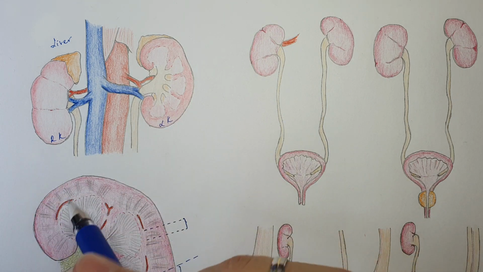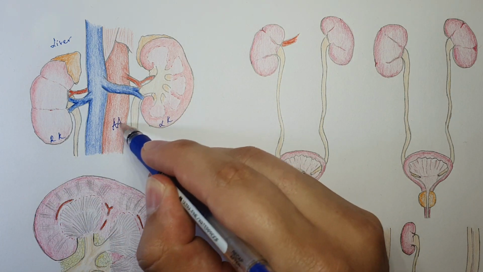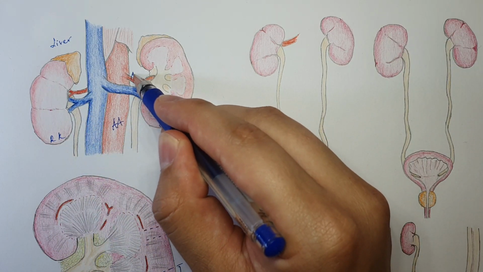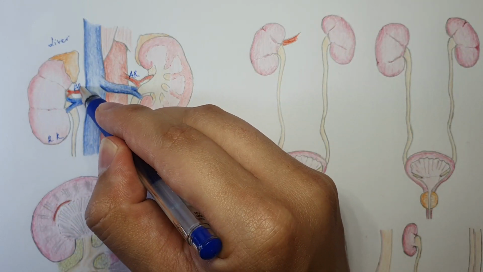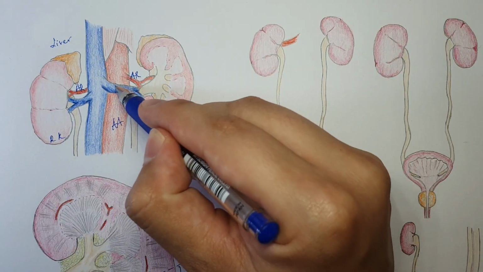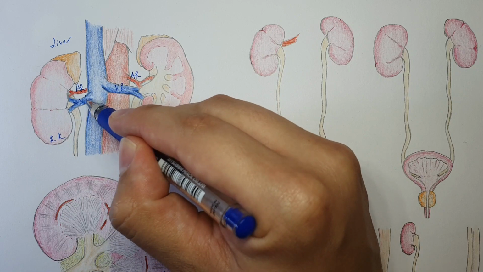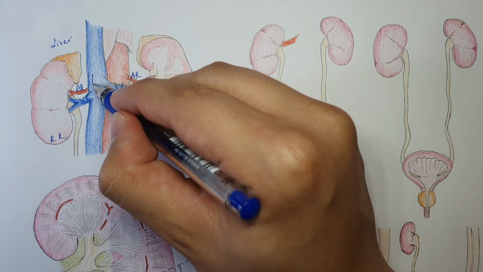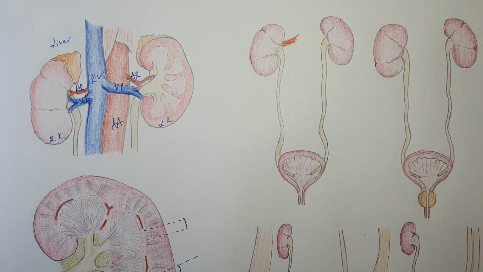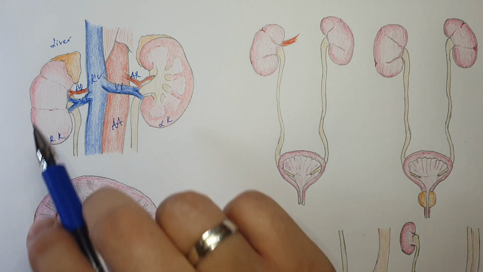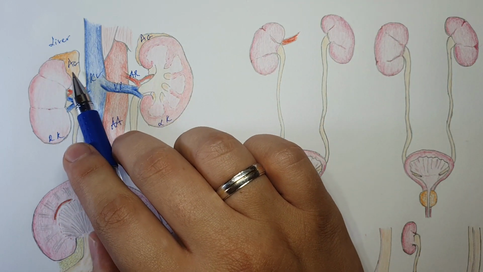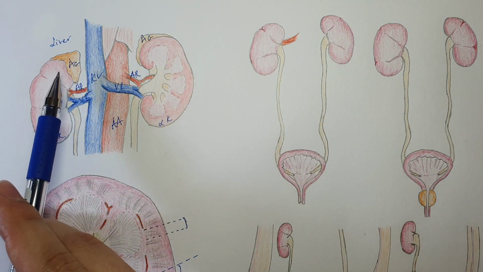The blood supply for the kidneys comes from the abdominal aorta, which has two renal arteries, so arteria renalis in Latin, and the blood goes back into the system through the renal veins. So this would be the vena renalis, and they go into the inferior caval vein, so the inferior vena cava. The kidneys have above them adrenal glands. So adrenal glands are sitting on the upper pole of the kidney.